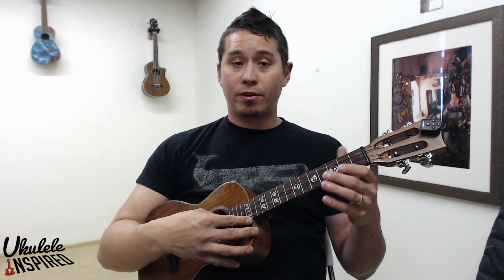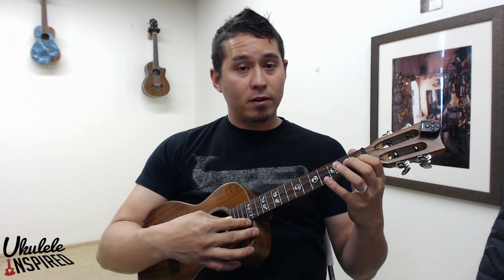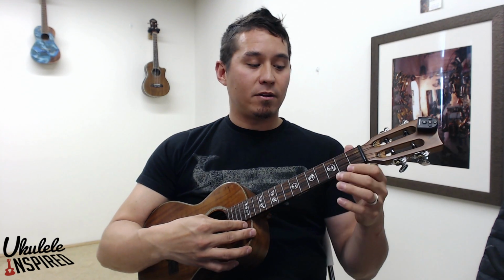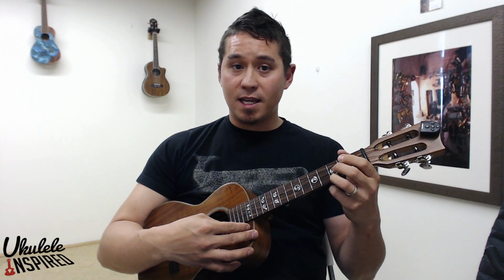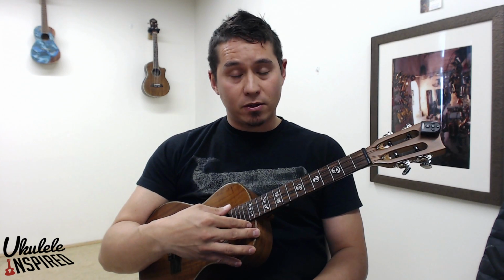Let's try one more example. Let's move to the key of F, and let's find the first note, the third note, and the fifth note in that key. So the first note, or the root, is F. If we go to the third note, it's an A, and then the fifth note is a C. So the three notes that I need for an F major chord are F, A, and C.